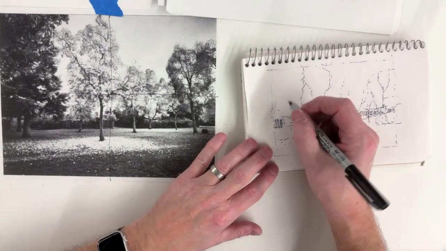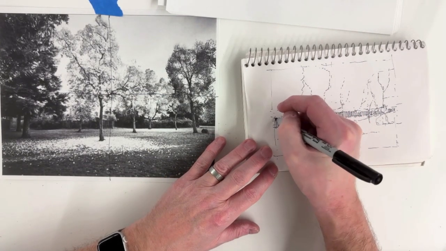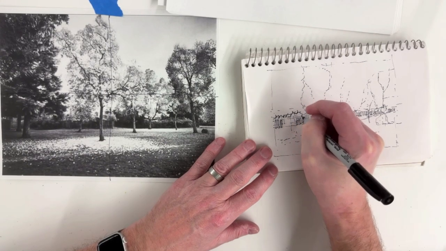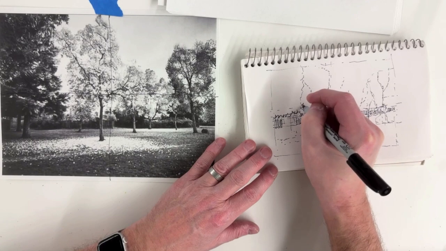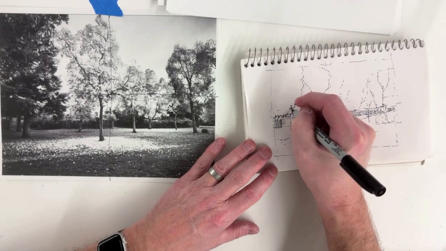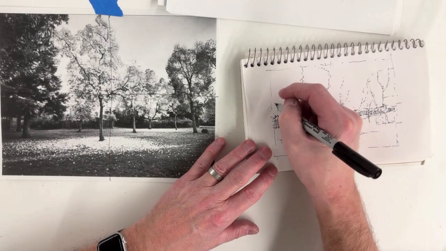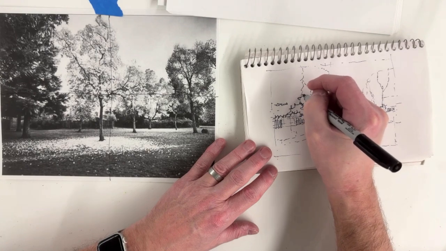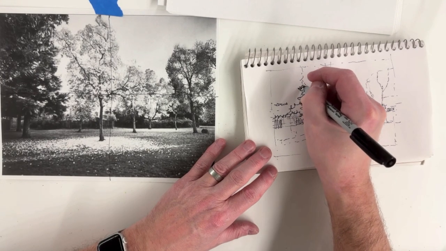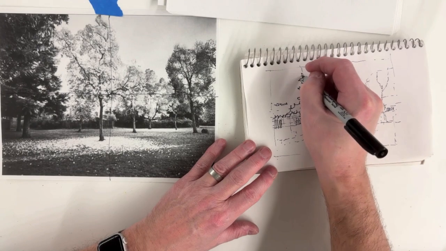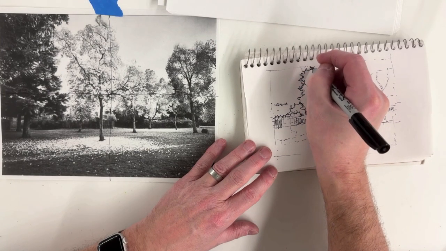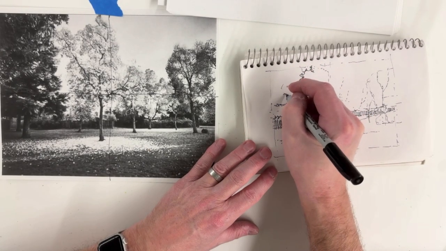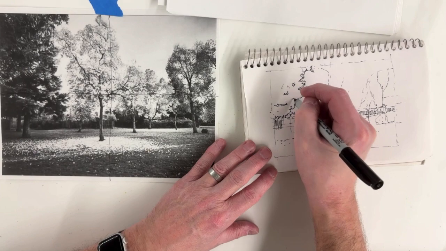For example, this dark one, which we're going to want to do, I see a clump there. I'll put a couple little openings because this tree is pretty dense.